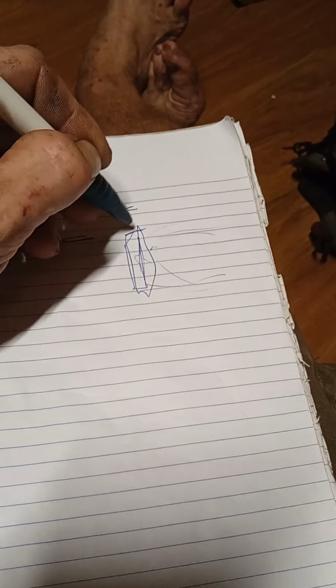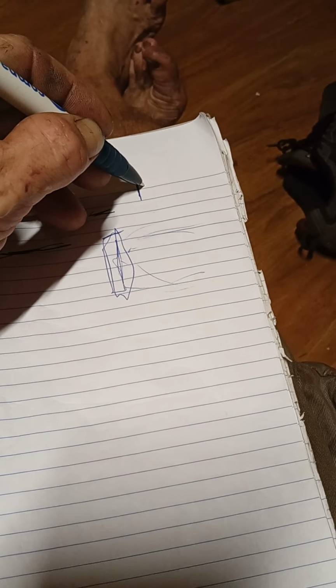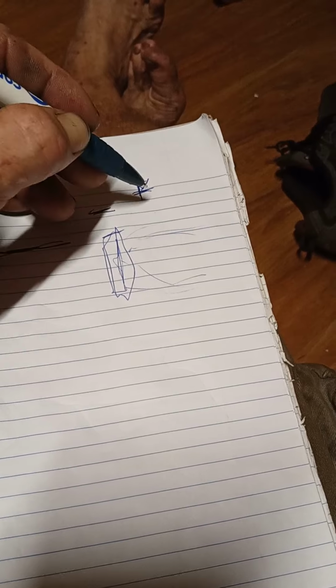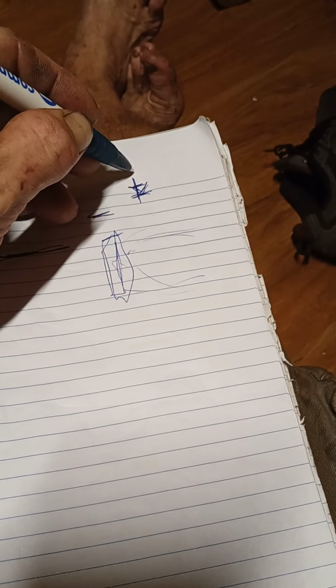So what they do is put a diode on one side, actually on both sides. The symbol for a diode looks like this, with a little line on it, and whichever way the arrow is pointing is the way the electricity is allowed to flow.